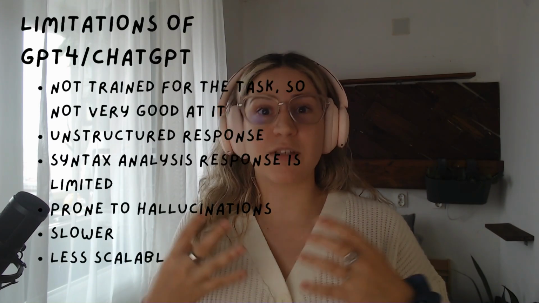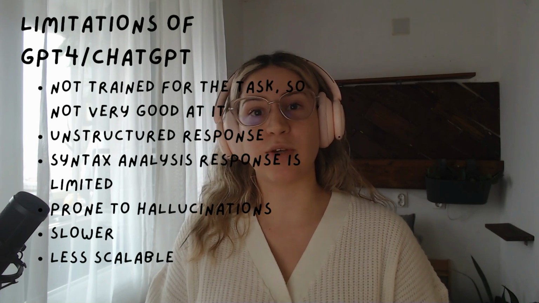Overall, to conclude the limitation, it's much less scalable and it has a much slower response compared to what you get with Google's Natural Language API. The results are not as satisfactory. So if I have to choose between the two, I would choose Google Natural Language API for tasks specifically like syntax analysis, entity recognition, and sentiment analysis for entities.